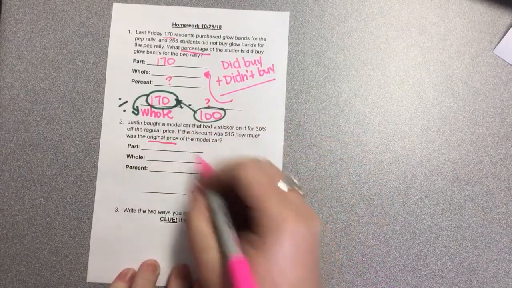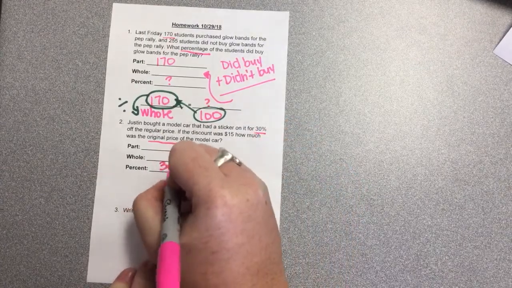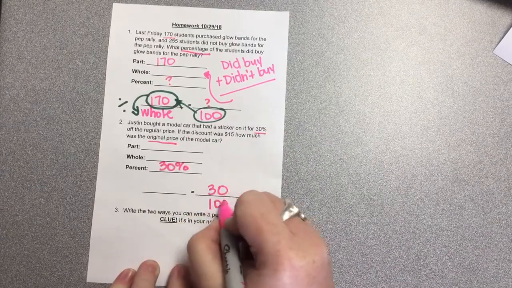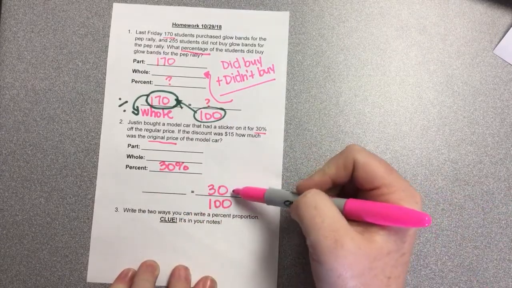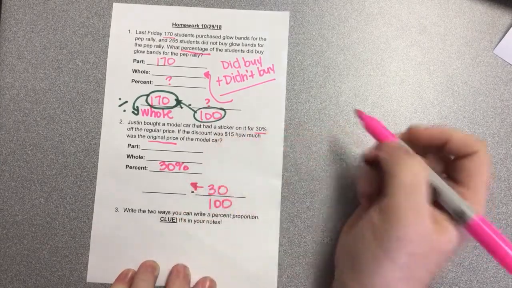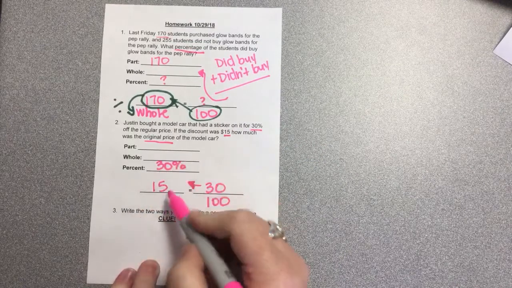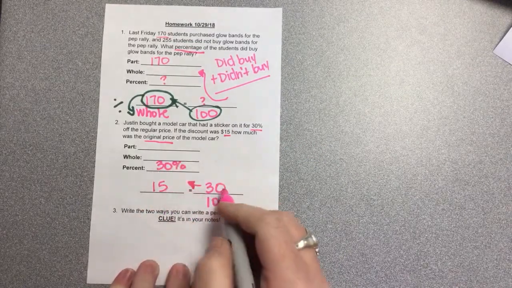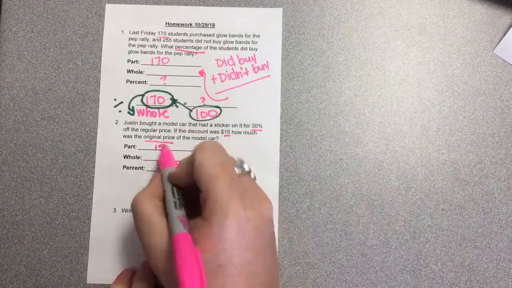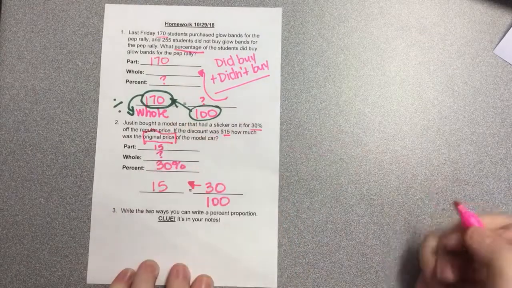So that means if I set this up where my percent is 30, my 30 is always over 100. 30 is my discount, so that has to be straight across from the total cost of my discount. My discount cost is $15, so my 15 goes straight across from my 30%. That means my part is 15, and they want to know what the total cost of the original price was. So the original is what we're looking for.